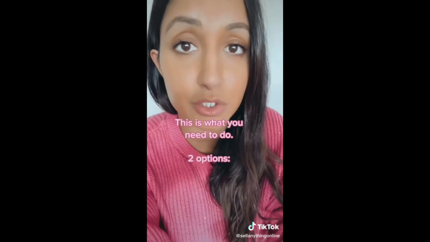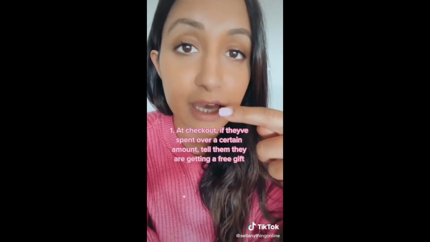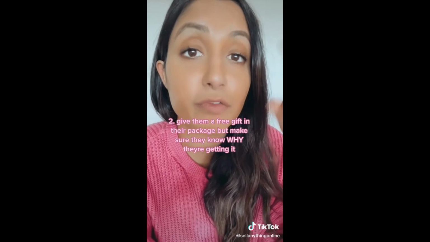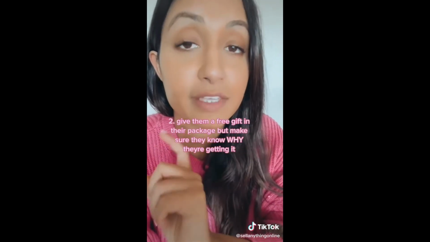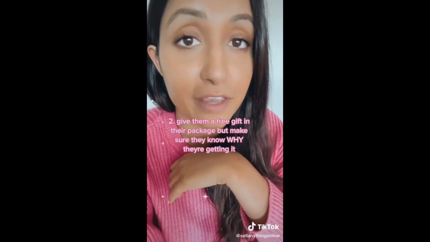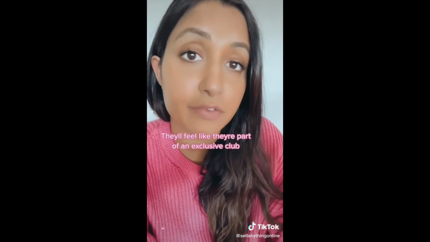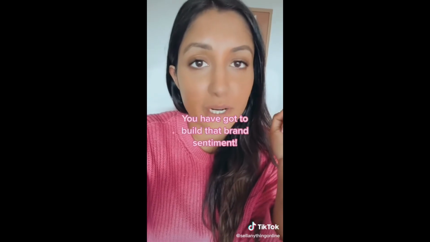So this is what you need to do. Two options. At checkout, if they've purchased over a certain amount, make sure you tell them that they're getting a free gift. Or let them check out and give them a free gift in their package. But make sure that there's a card in there that tells them why they got that free gift. Not only will they be surprised and delighted, they'll feel like they're part of an exclusive club. You've got to build that brand sentiment.